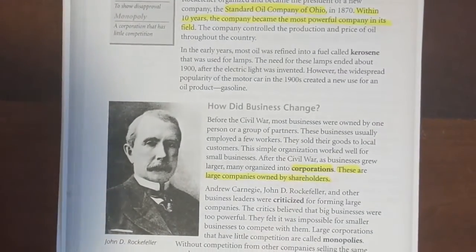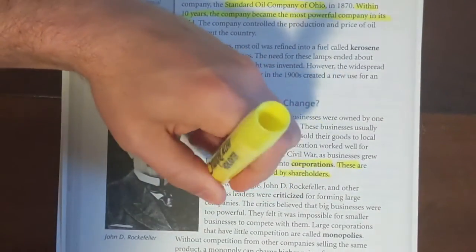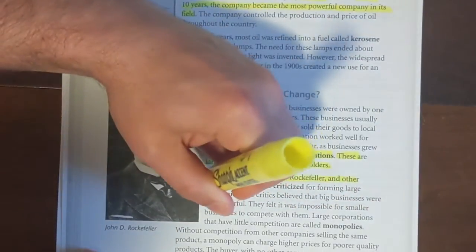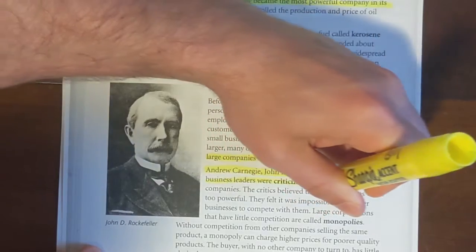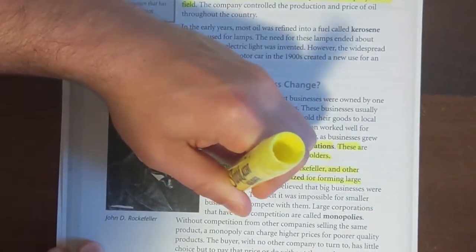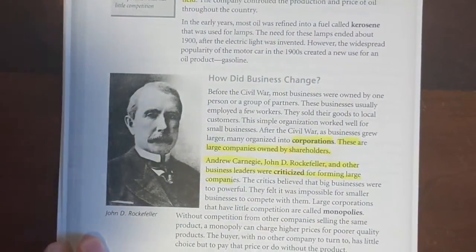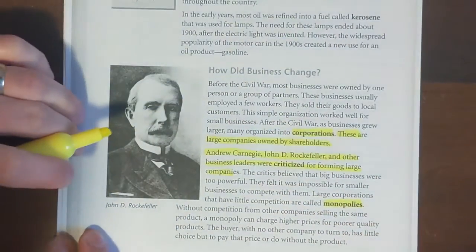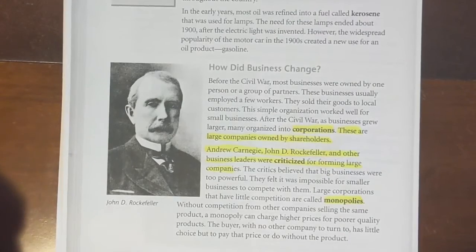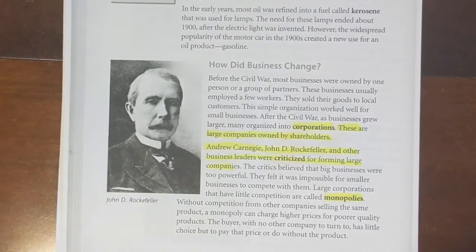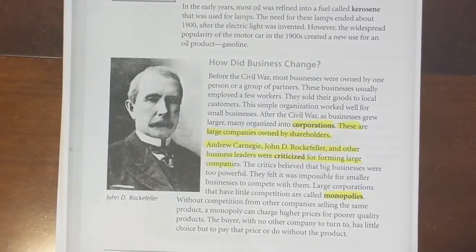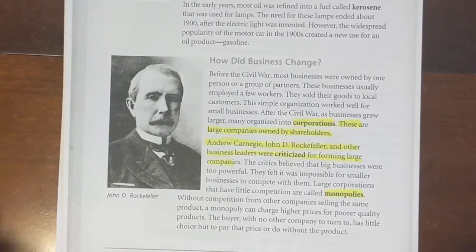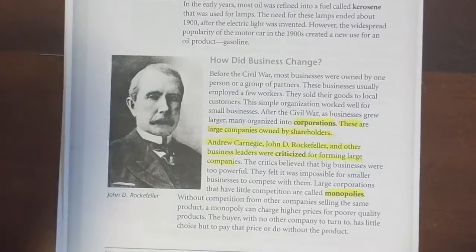Andrew Carnegie and John Rockefeller both get criticized because of how powerful their companies become. Their companies become so powerful that nobody can compete with them. And the word for that is called a monopoly. So if you think about the board game Monopoly, the goal of it is to get all the money by owning all of the property. And a monopoly, when you're talking about business, is a business that is so big and so powerful, nobody can touch them. Nobody can compete with them.